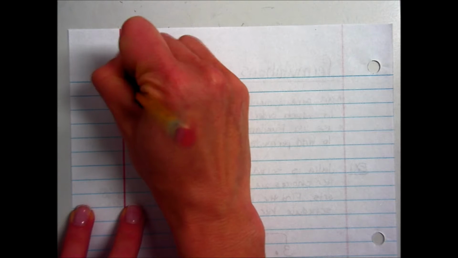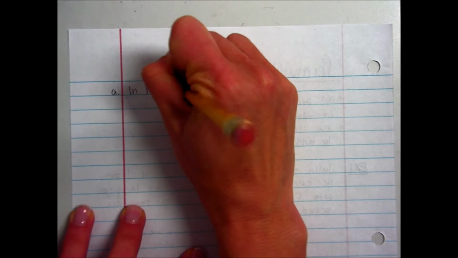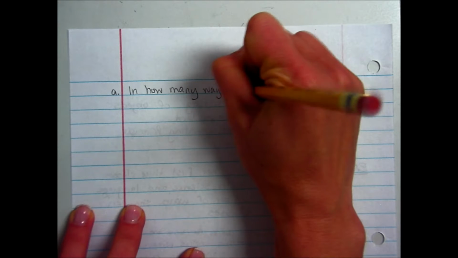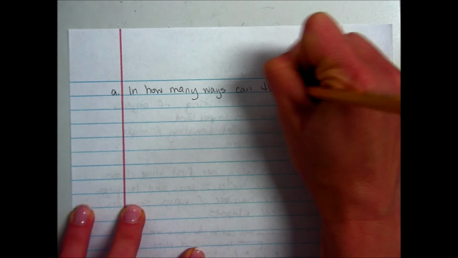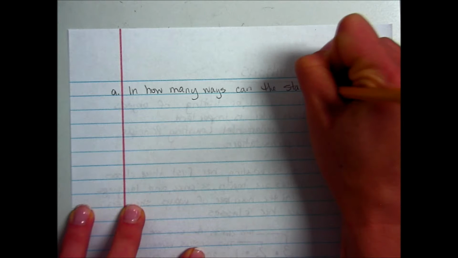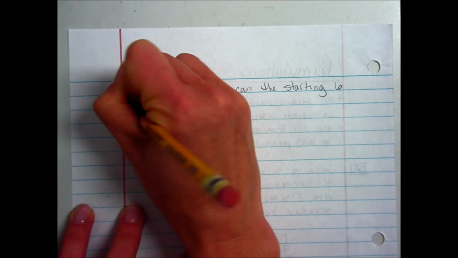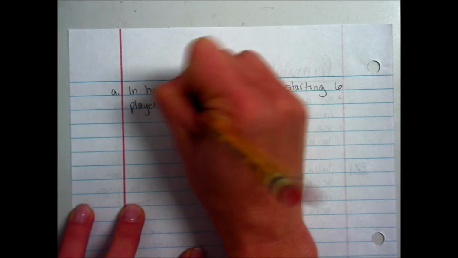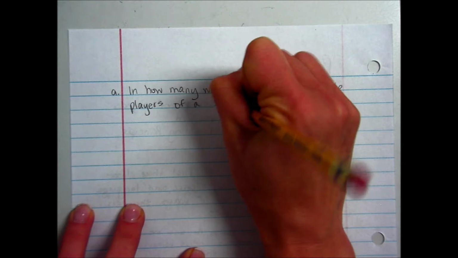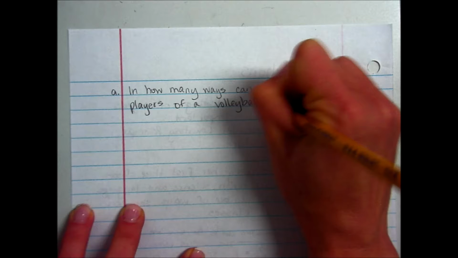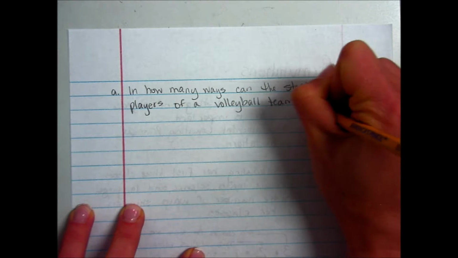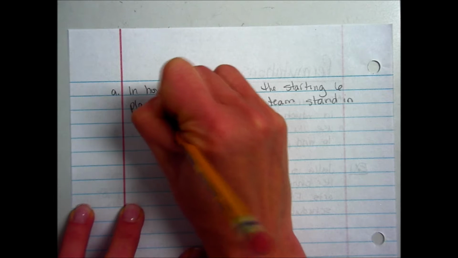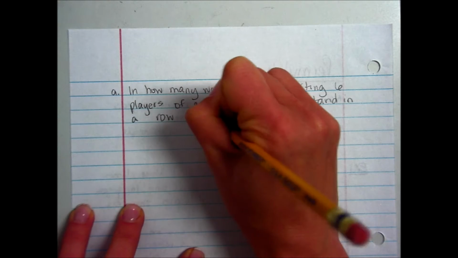All right, so in how many ways can the starting 6 players of a volleyball team stand in a row for a picture?